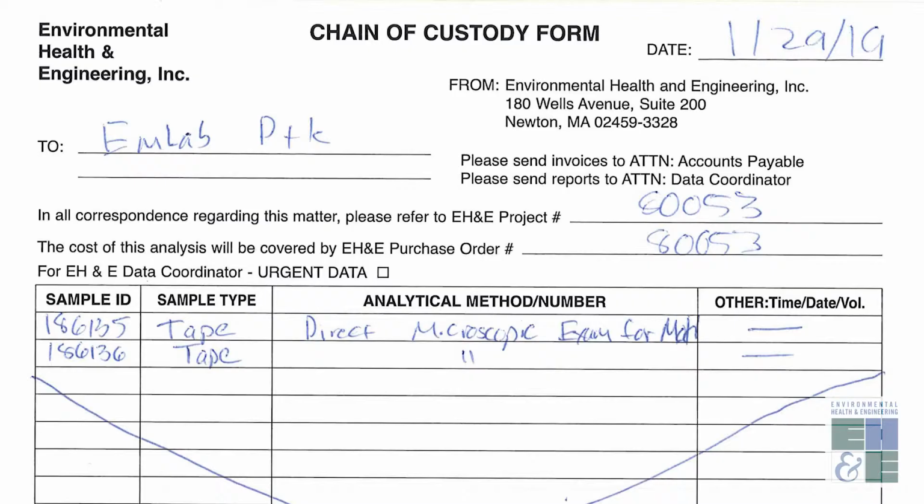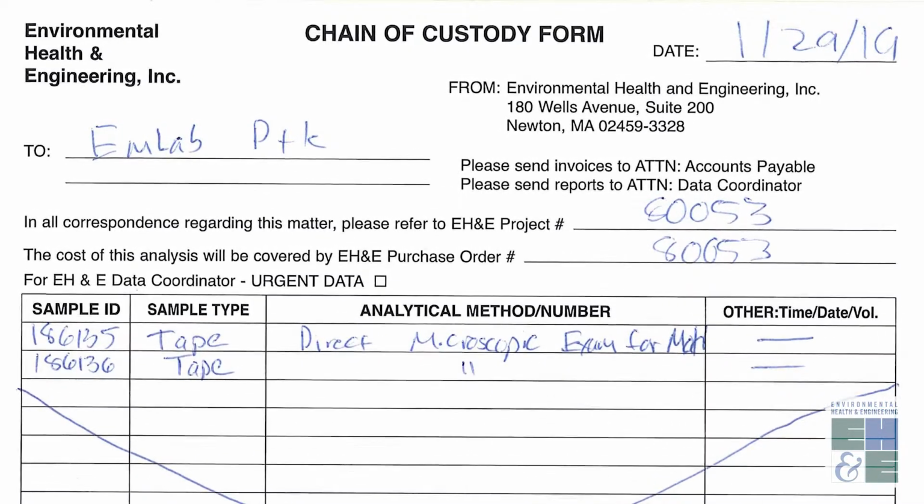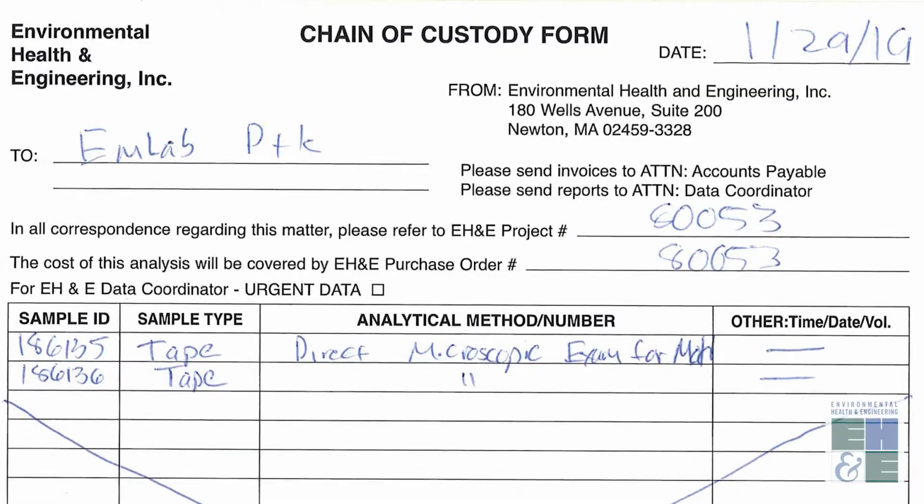So the chain of custody form is standard to EH&E. We fill out first the date, and then 2. If it's going to a laboratory, that's who it should be. So for example, I'm going to fill this out to MLab P and K. We also need to document the EH&E project number, 80053. And if we have an EH&E PO number, if we don't have it, we can also use the project number for the PO number.